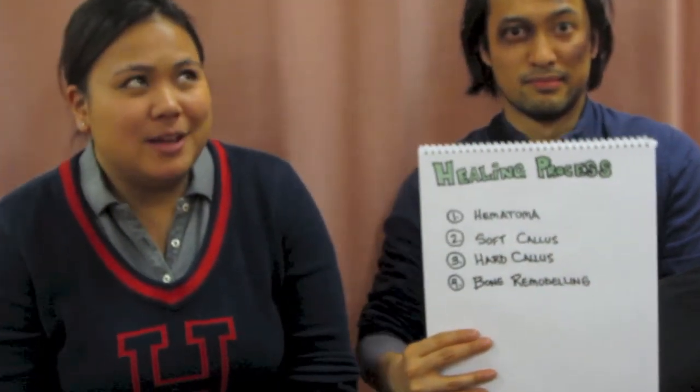Lastly is the healing process of fractures. First step is hematoma. It's kind of like the blood pooling that occurs around the fracture. The second step is soft callus. It's kind of like a biological band-aid. Third process is the hard callus, which is going to be a permanent bone structure. And fourth is the bone remodeling.